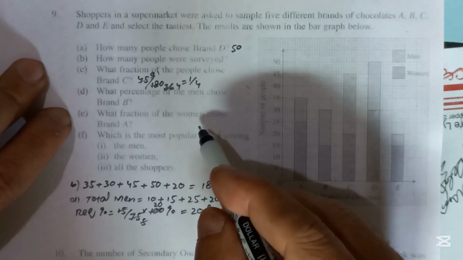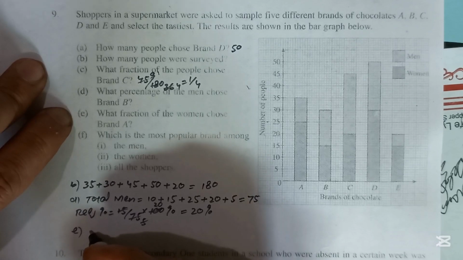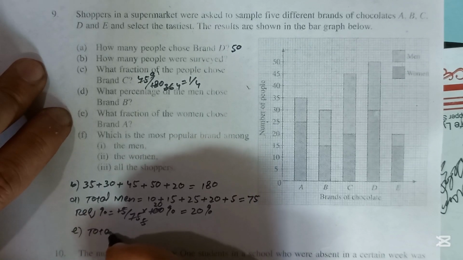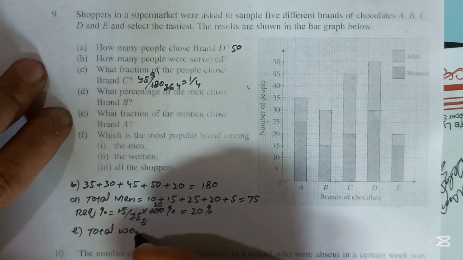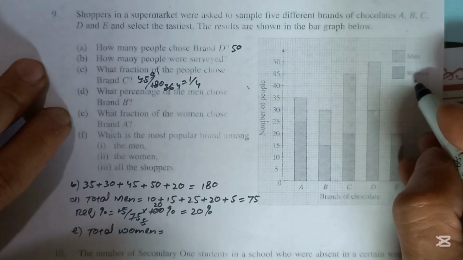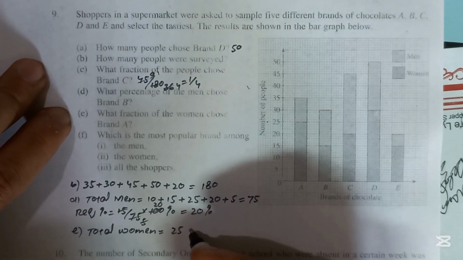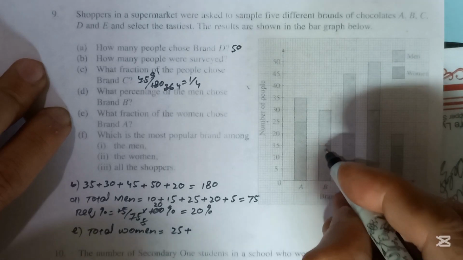What fraction of the women choose brand A? Again we have to calculate first the total women. And women are represented by dark gray color. So first one is 25 for brand A. Then brand B is 15.